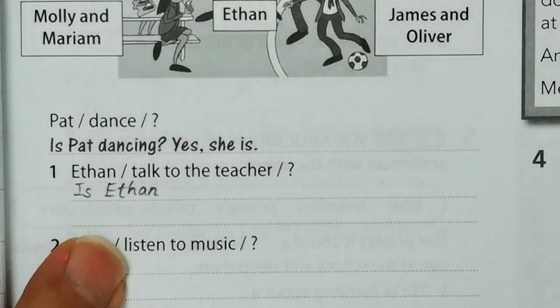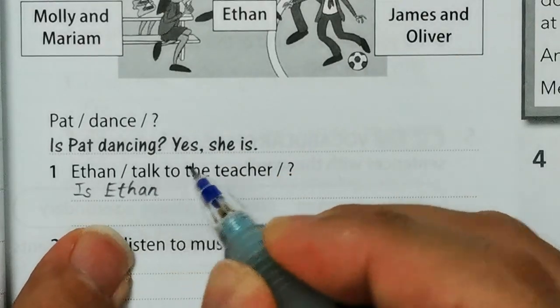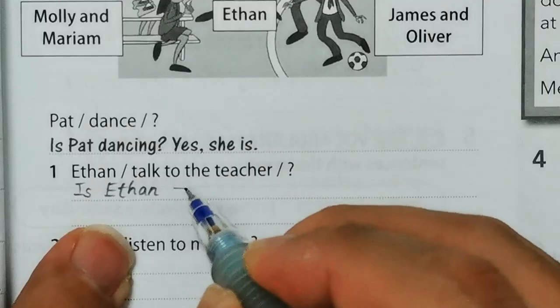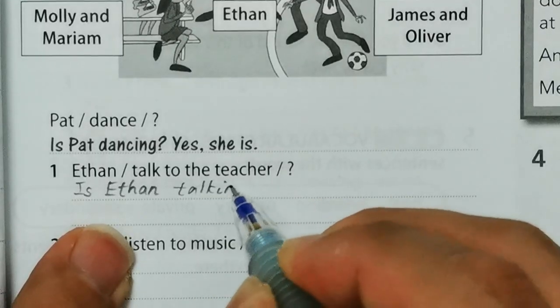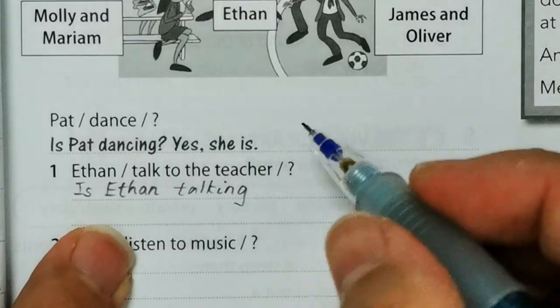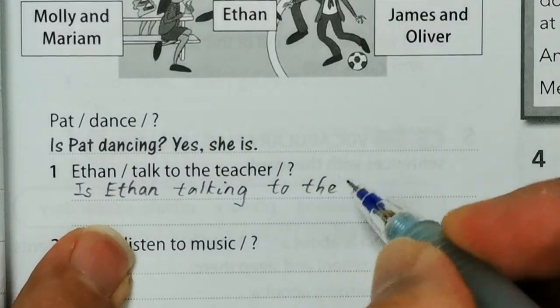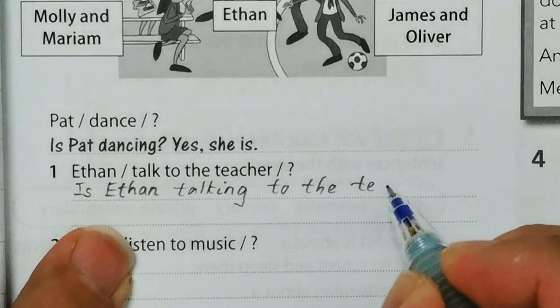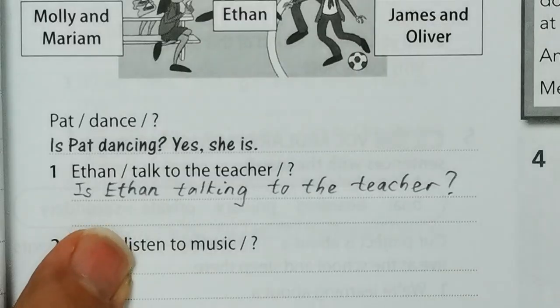So is Ethan talking? So the verb needs to change its form to continuous form. So we have talk and then ing. So is Ethan talking to the teacher? And then we have question mark here.